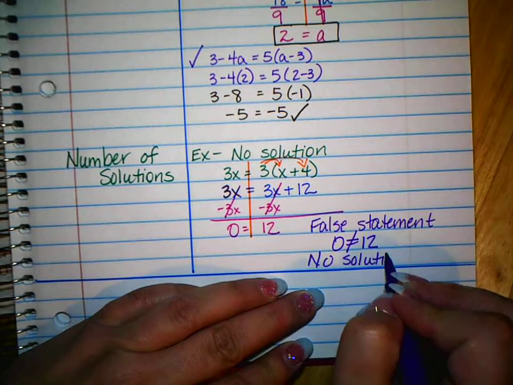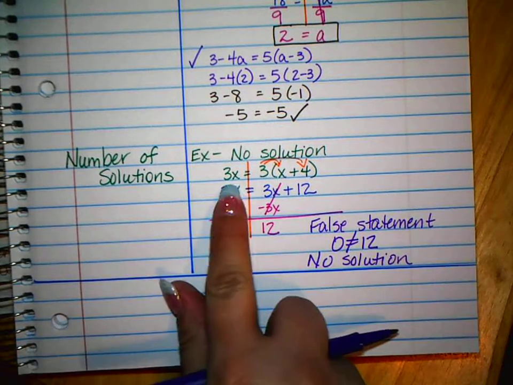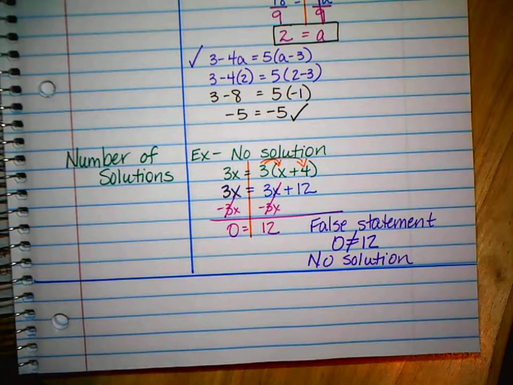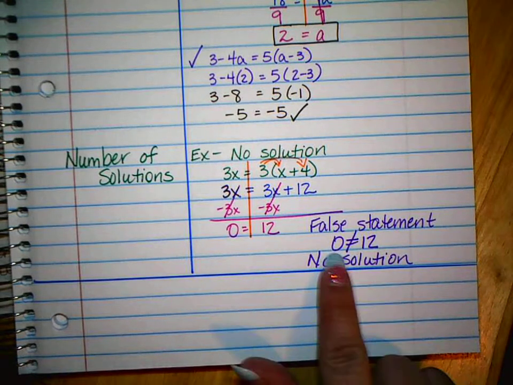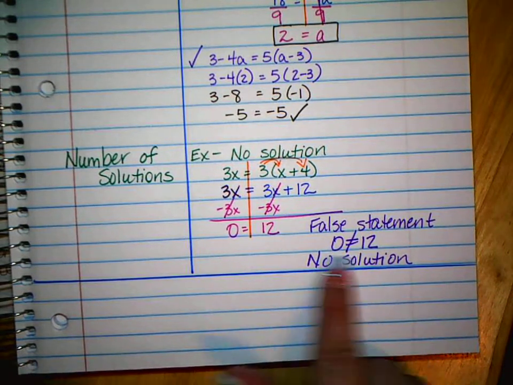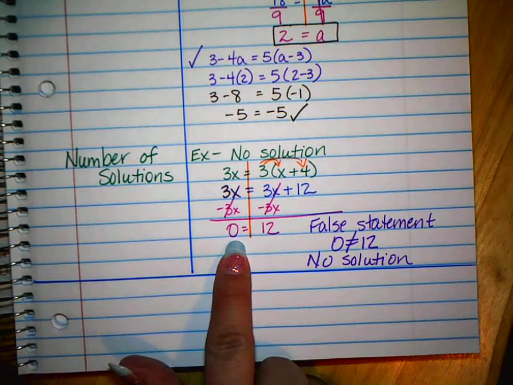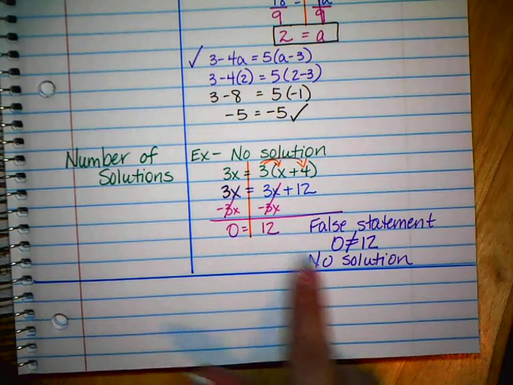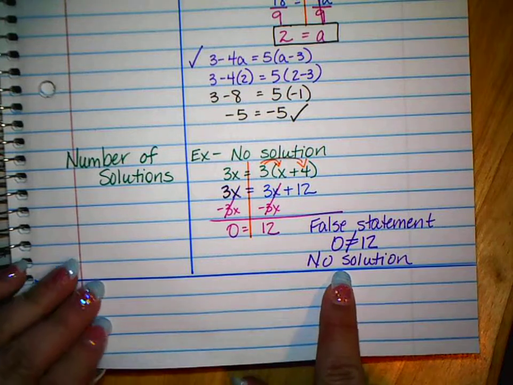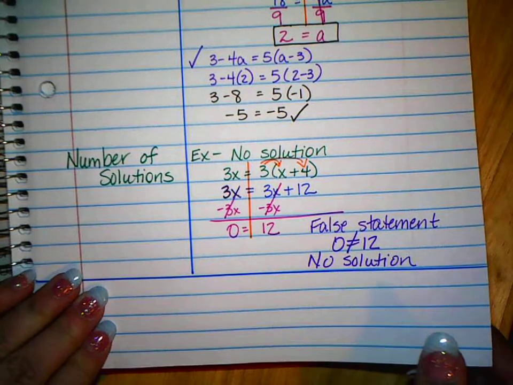There is no value that we can find that is going to make that equation true. So when you're solving, if you come down to a situation where it gives you a false statement like this, and you know that that's not true, then it's no solution. There is no solution to that equation.